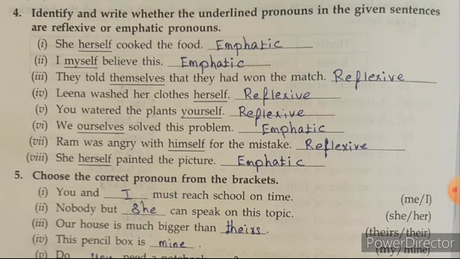The next one. Lena washed her clothes herself. Lena washed her clothes herself. This is a reflexive pronoun. The subject of the sentence also receives the action. The next, you watered the plants yourself. This is known as reflexive pronoun. You watered the plants yourself. That is the subject of the sentence receives the action of the verb. The next one, we ourselves solved this problem. Here the pronoun, that is ourselves, emphasizes the pronoun, that is the pronoun we. So this is known as emphatic pronoun.